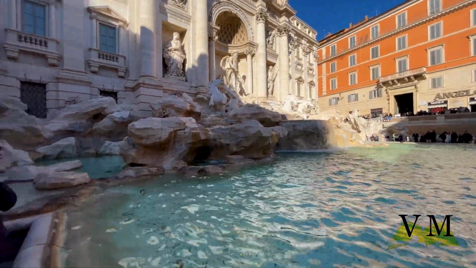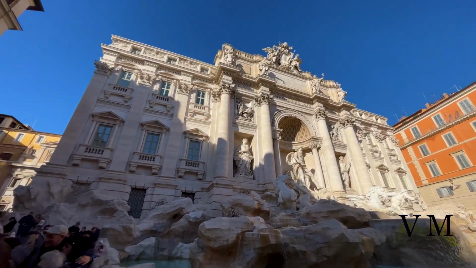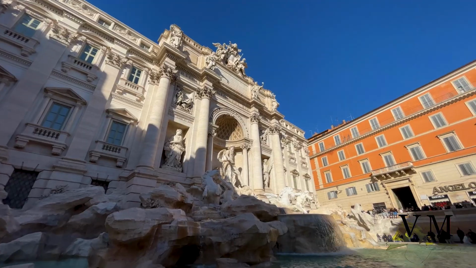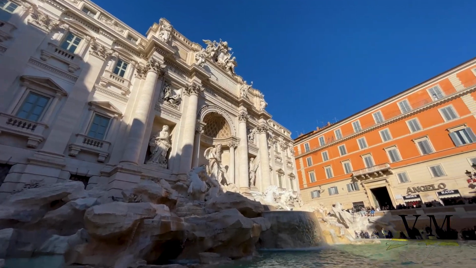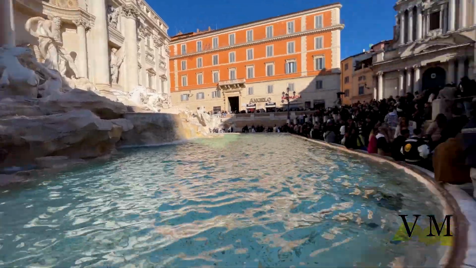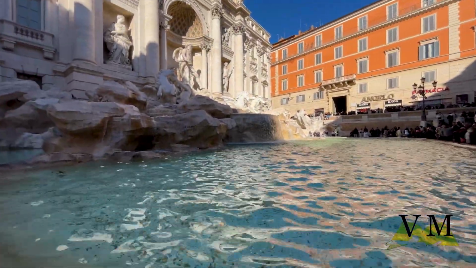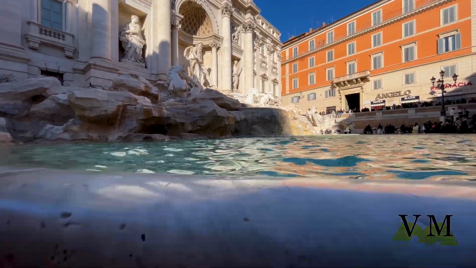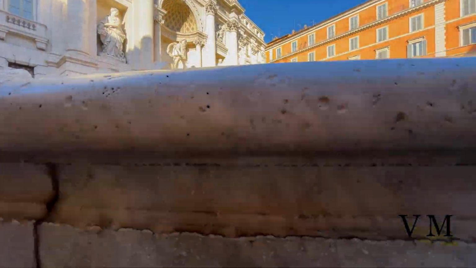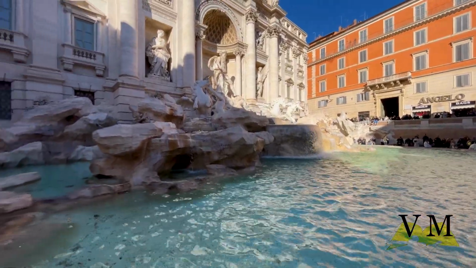The fountain is supplied with water by one of the aqueducts that supplied water to ancient Rome, Aqua Vergine. The legend says that in 19th BC, with the help of a virgin, Roman builders located a source of pure water approximately 13 kilometers from the city. And this is where the name of the Aqua Vergine aqueduct allegedly comes from.